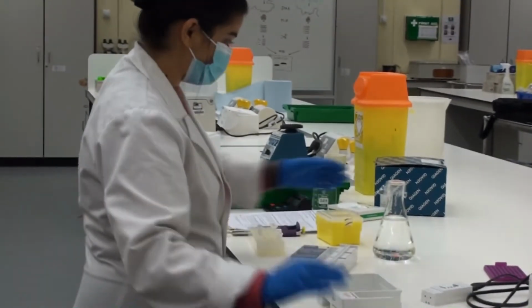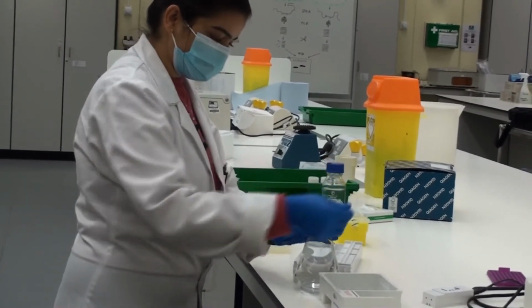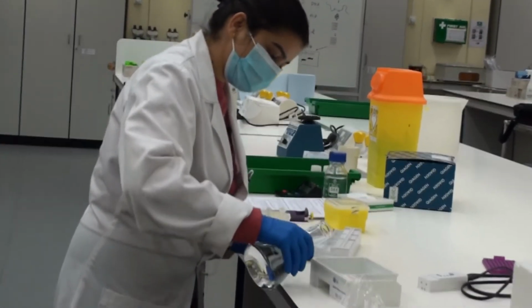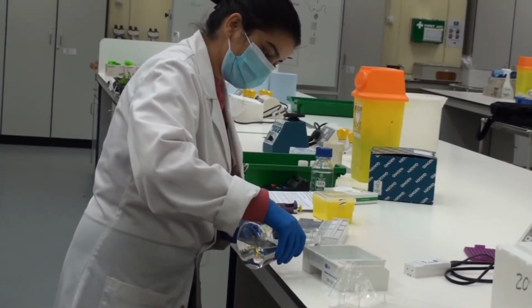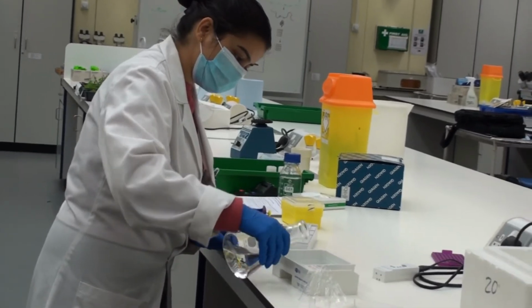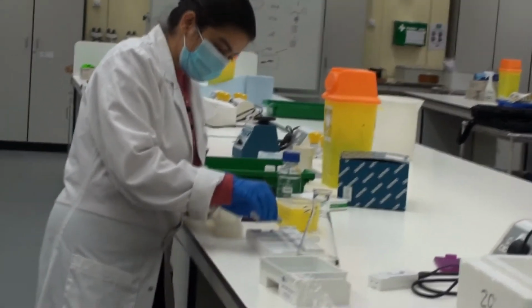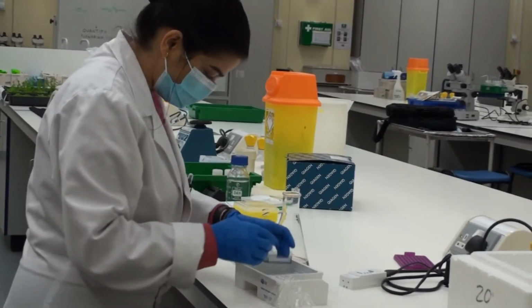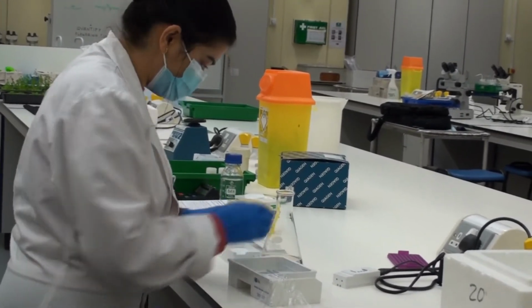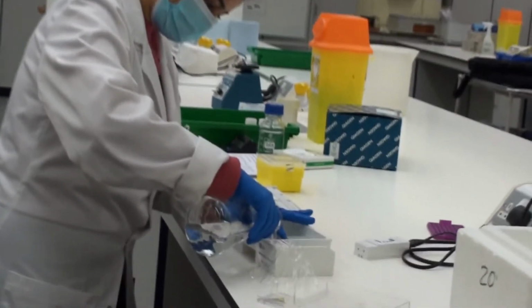And then in this electrophoretic unit, we'll pour the buffer. The gel should submerge inside the buffer, so I'm pouring it again.